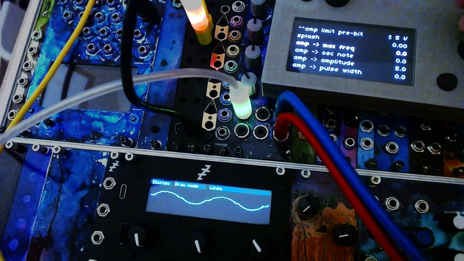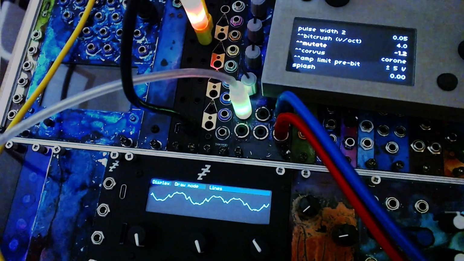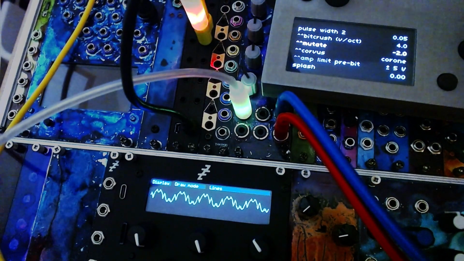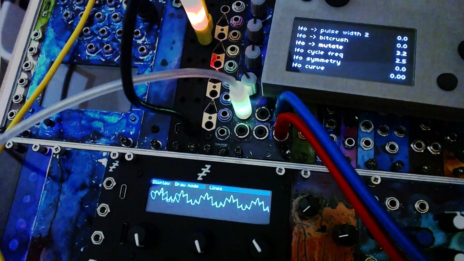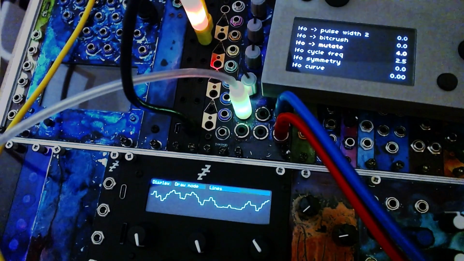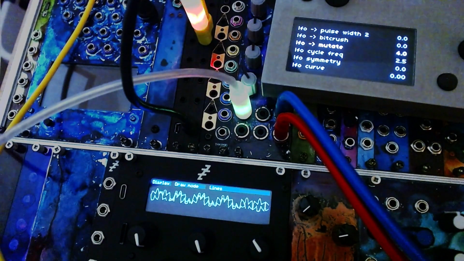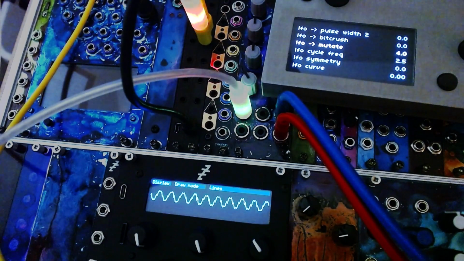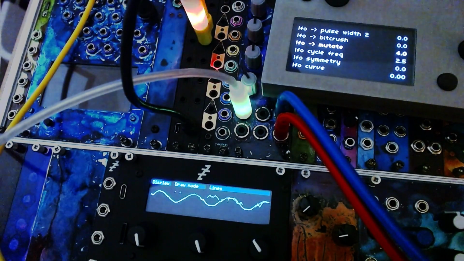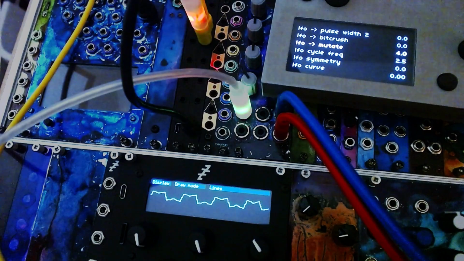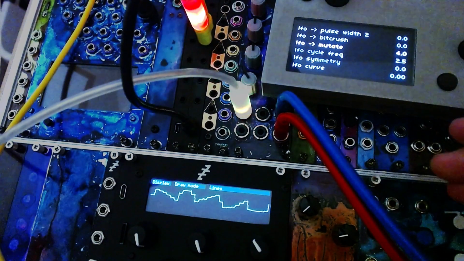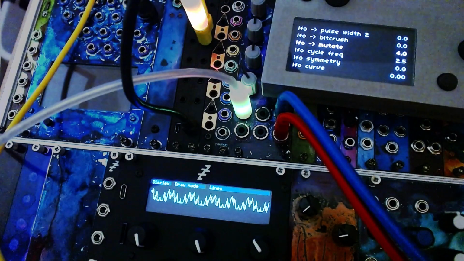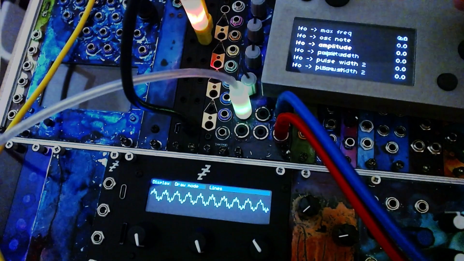Let's do a bit more depth. So if we go mutate to -2, and then we set the LFO to +4. There you go. So sometimes the scale can quantize to values above the voltage range that we're requesting.